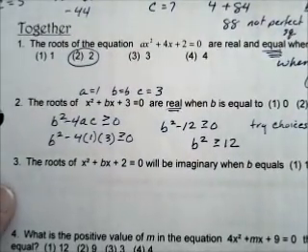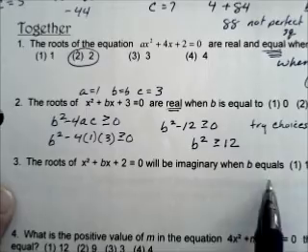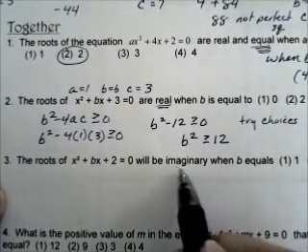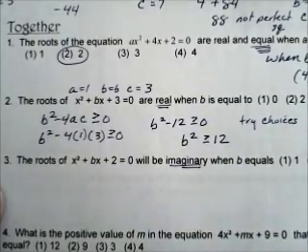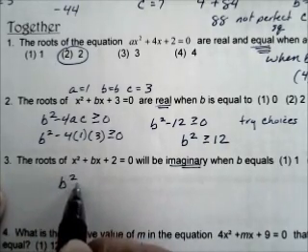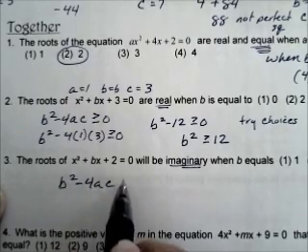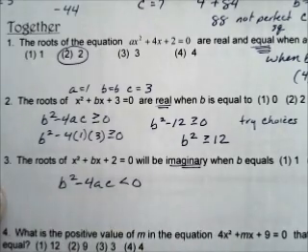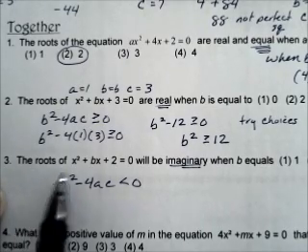Number 3, the roots of x squared plus bx plus 2 equals 0 will be imaginary when b equals, okay, they'll be imaginary when the discriminant is less than 0. So when the discriminant is negative, when b squared minus 4ac is less than 0, the roots would be imaginary. And pull out the values for a, b, and c.